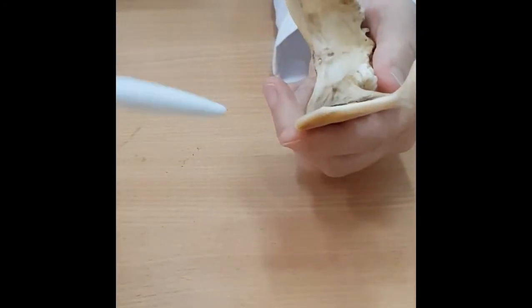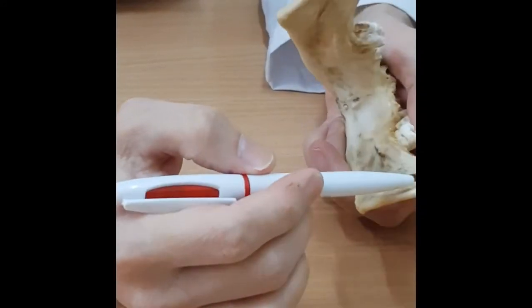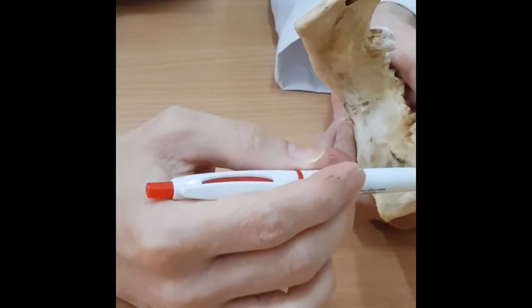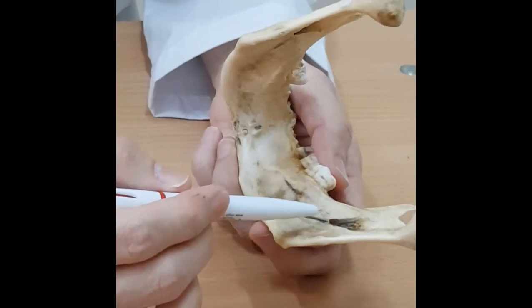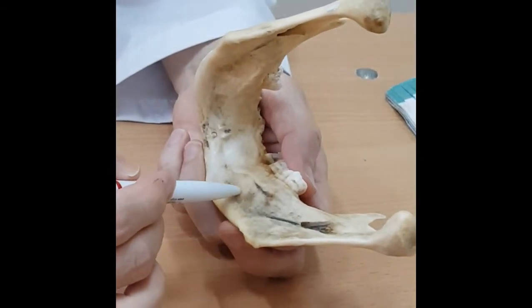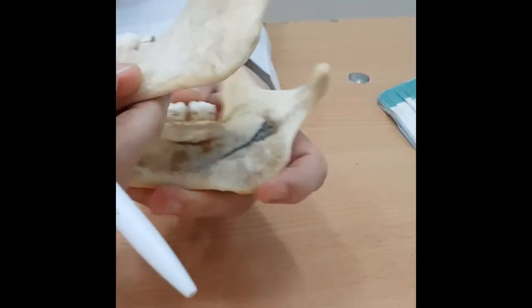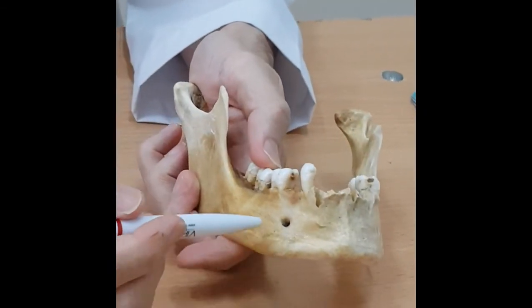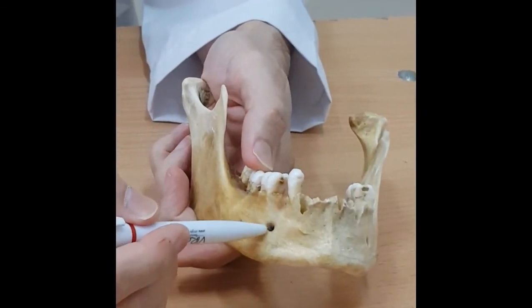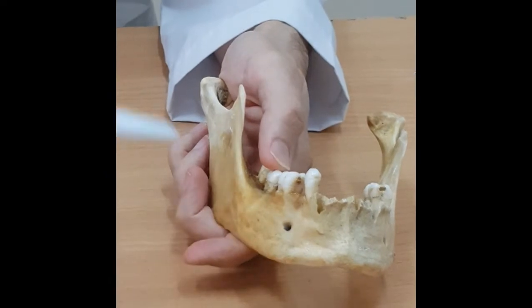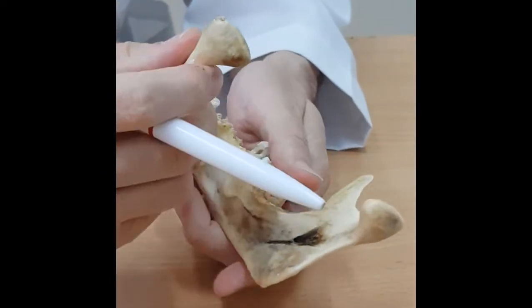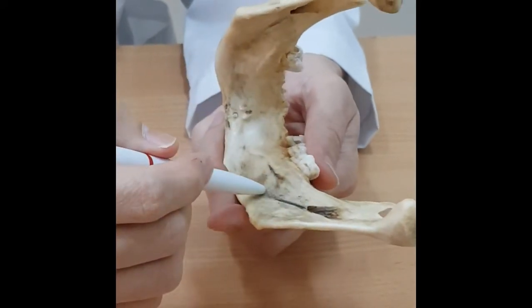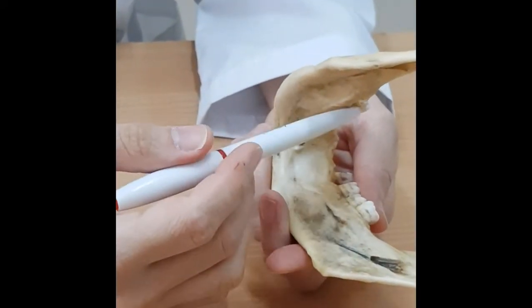And also important to say about this foramen, the mandibular foramen. The mandibular foramen continues inside as the mandibular canal and goes out here, as we said before, through the mental foramen, because inside there are nerves and vessels to supply the lower teeth.